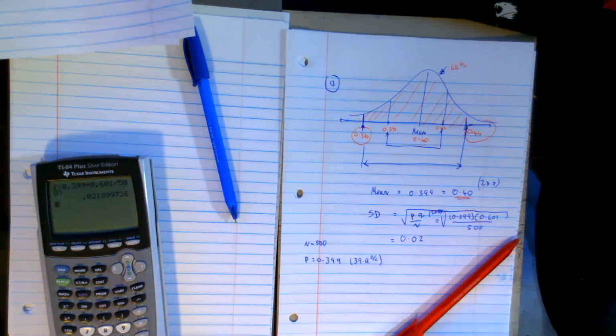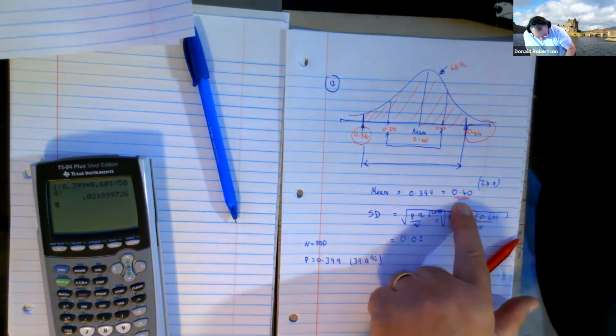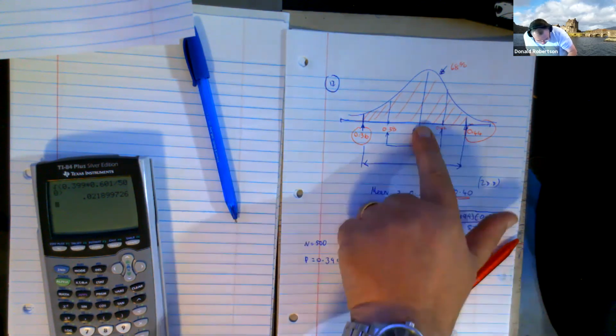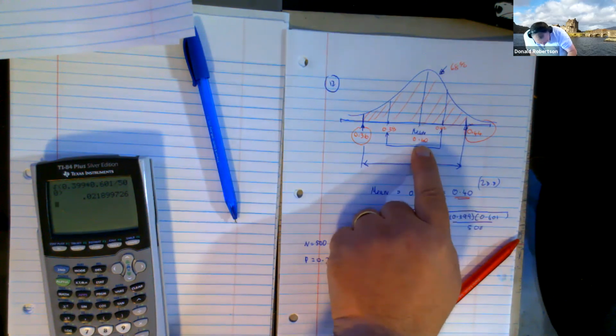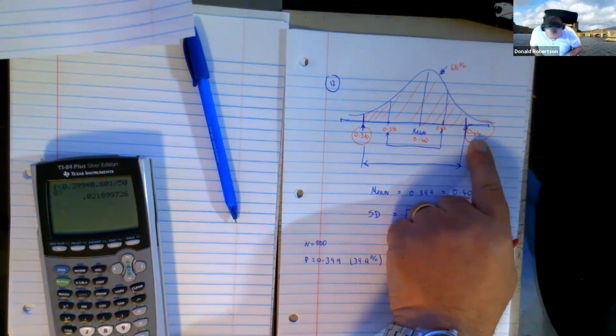If you're talking about rounding off, typically 0 to 4 rounds down and 5 to 9 rounds up, except sometimes in this textbook 5 rounds down, so go figure. So we go with that number. Now, if you take the mean, which is 0.40, and you add 2 standard deviations, you get to 0.44.